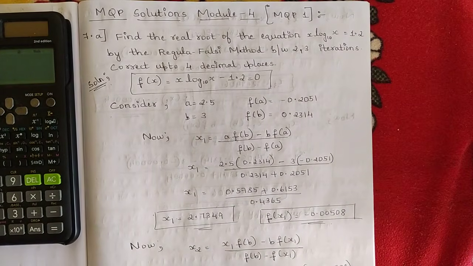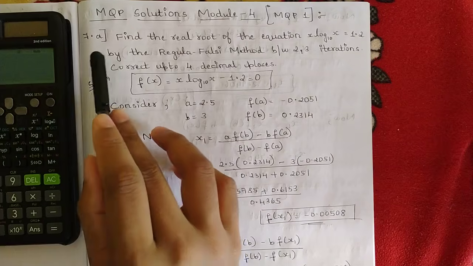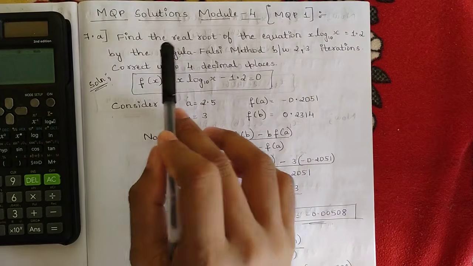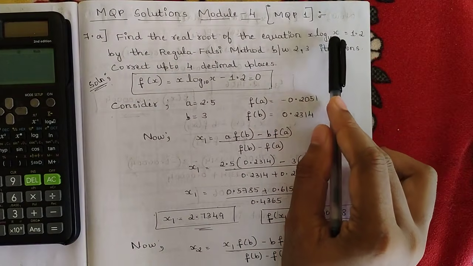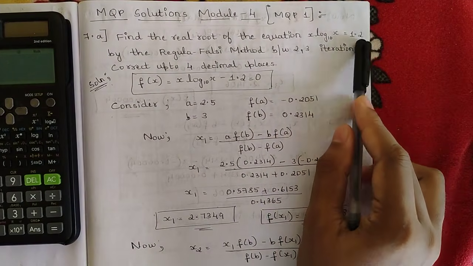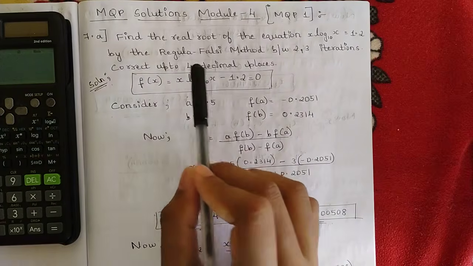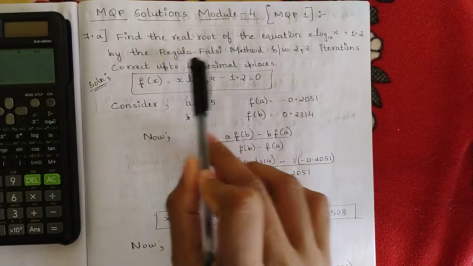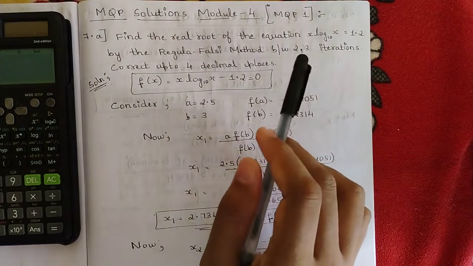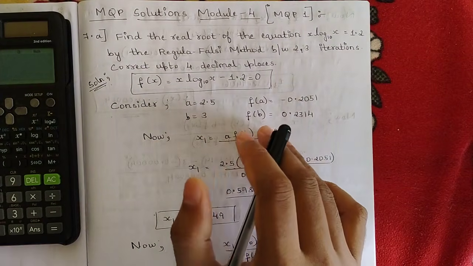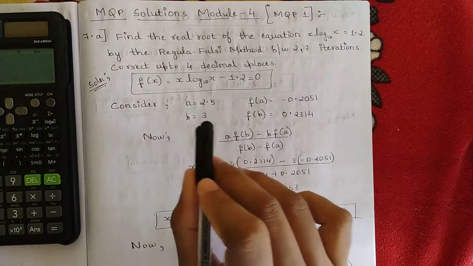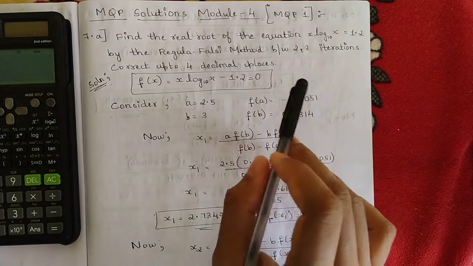Let us start with the first question, 7A. The question here is: find the real root of the equation x log base 10 x = 1.2 by the method of regula falsi, which is also called the false position method. There are two names for this, either false position or regula falsi. Whichever name is mentioned, you should know that both are the same.